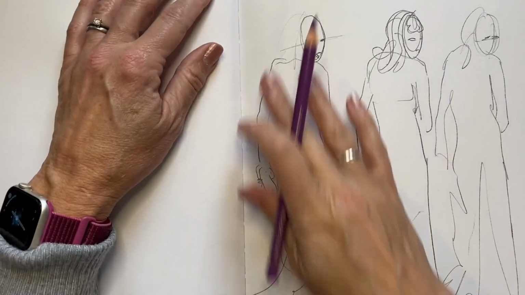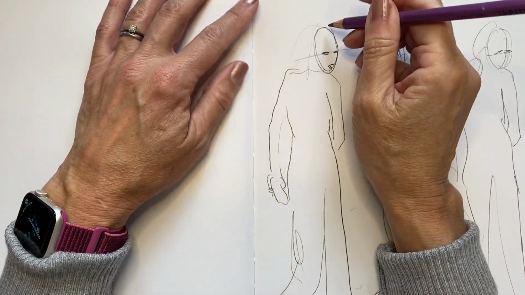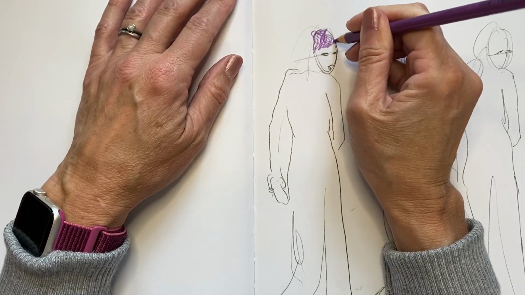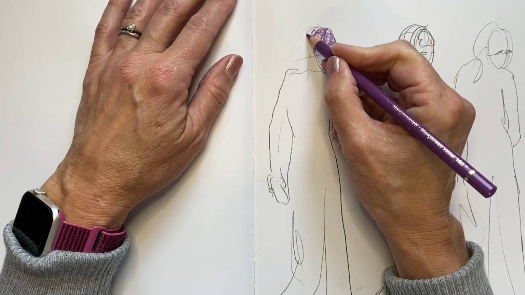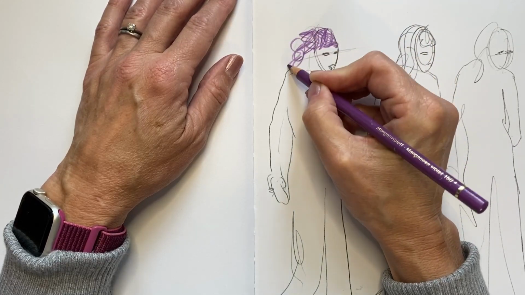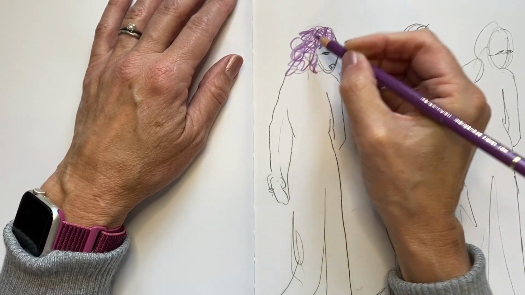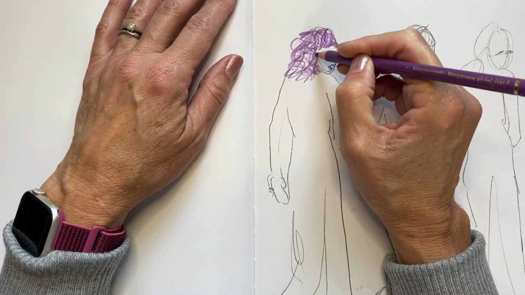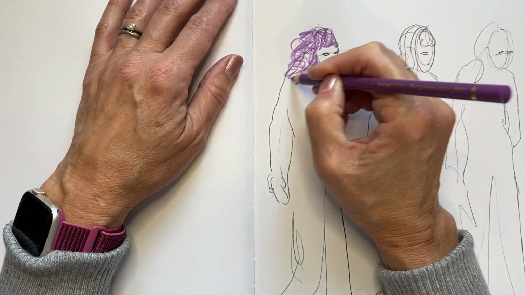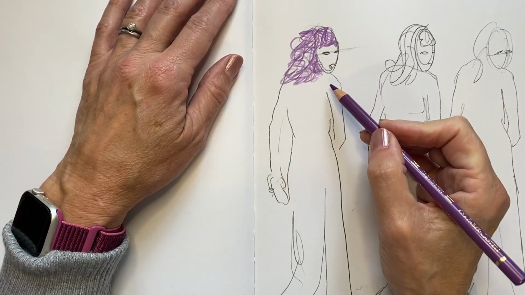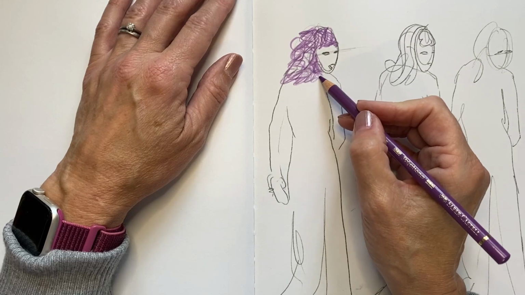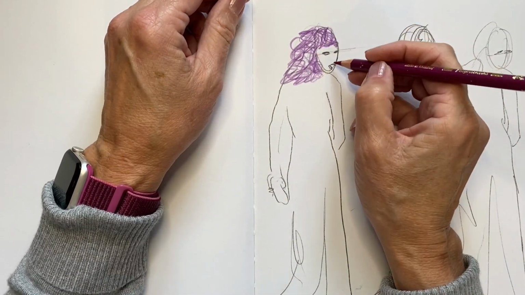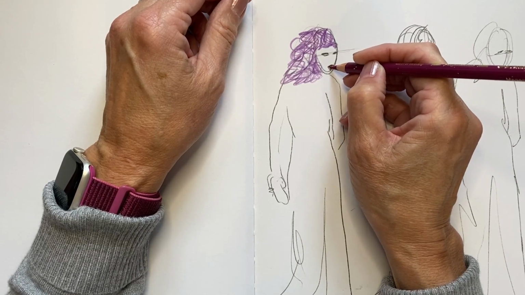So let's just take this one. I'm going to give her some hair because she looks seriously weird at the moment. I'm going to go in with purple. This is going to be kind of like a fantasy character. Throwing her hair coming down like this over her face and down her back. And I'm going to imagine that she's wearing a long dress. I'm going to put in a bit of purple lipstick there.